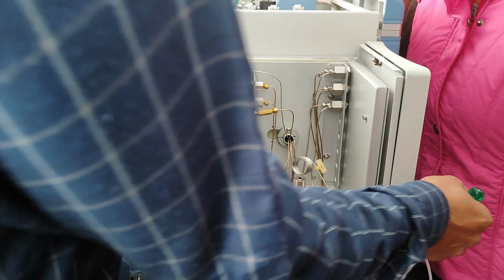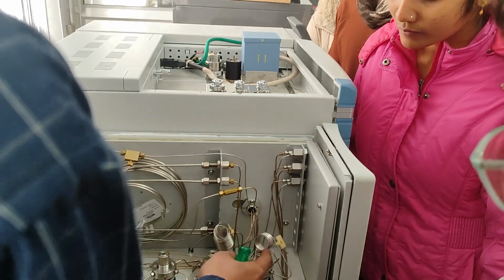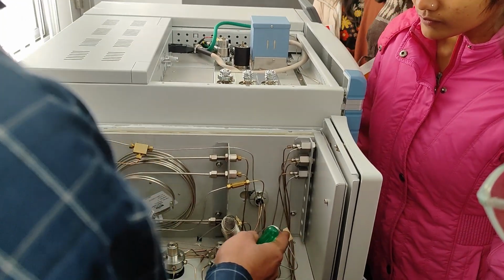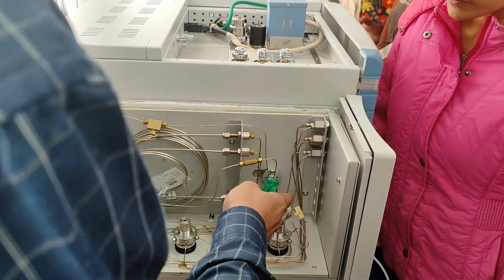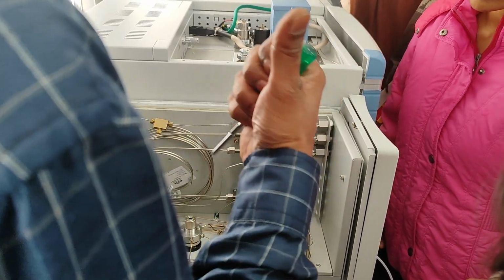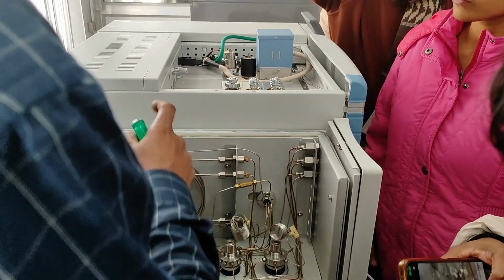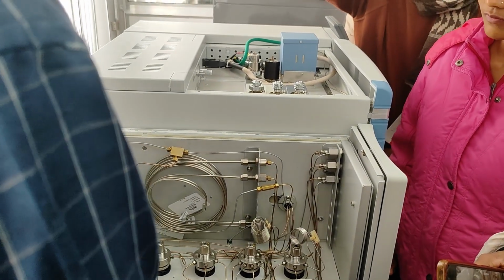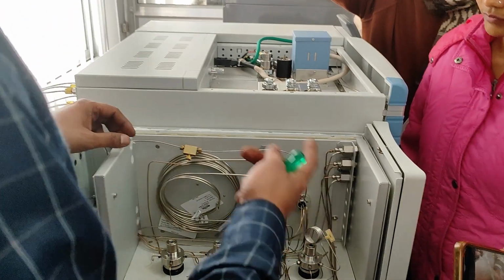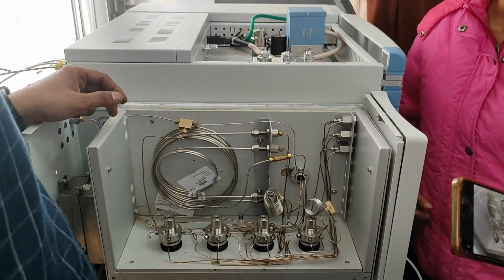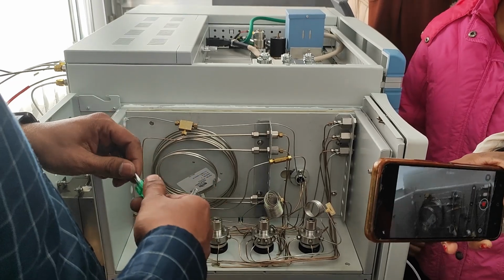So if you are injecting a sample, the sample goes through this loop, fills the loop, and purges the existing content inside the loop. Then when you press the start button, the loop part will be injected. Okay. And the outlet bubbles will confirm that your sample is going inside. Injection time is 15 to 20 seconds.